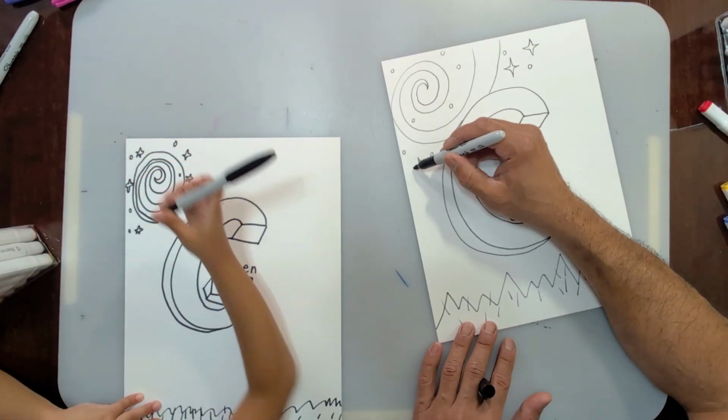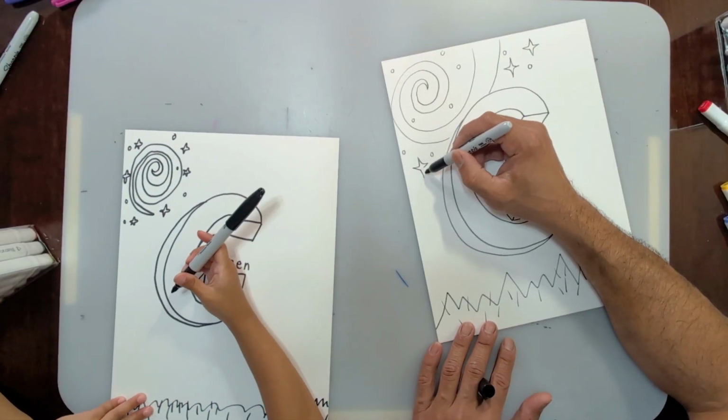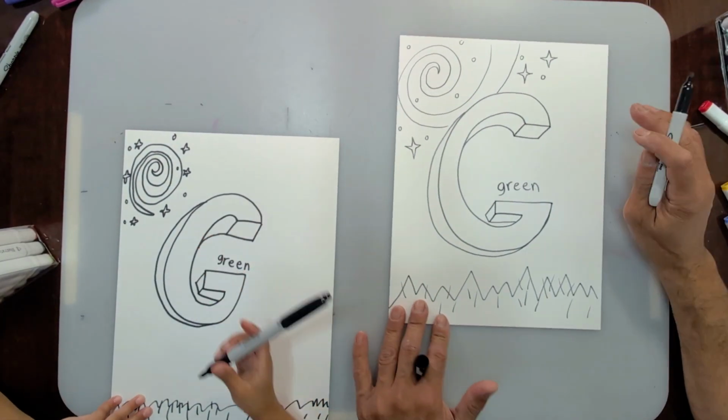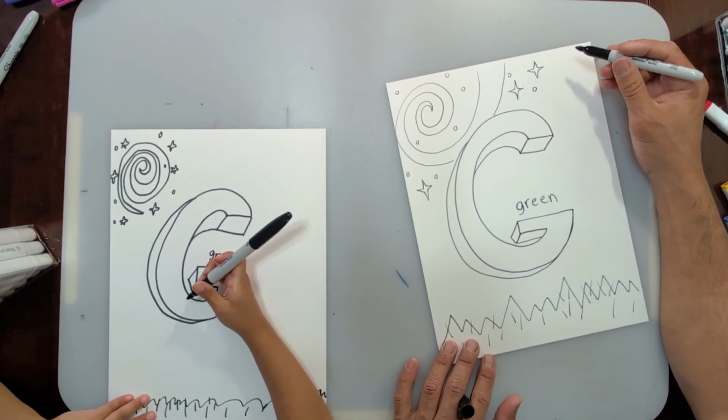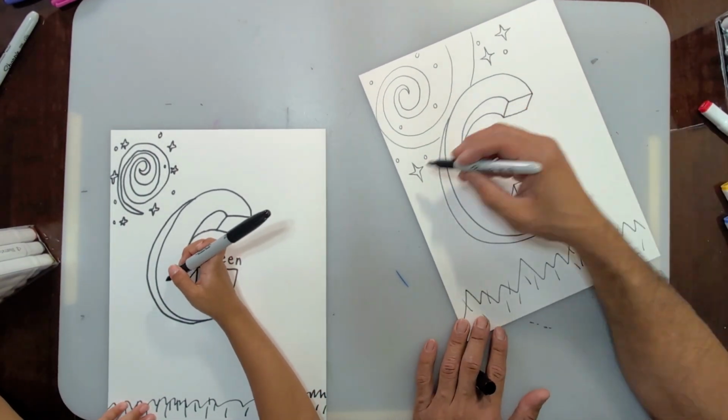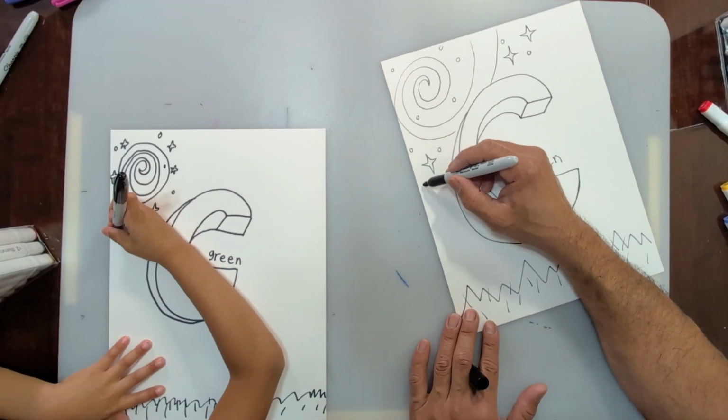Okay, just like that. Look at my Milky Way galaxy. Yep. Don't be scared. Cool. There you go. Okay, now we're going to leave it like that for now. So what is this? Galaxy. This is a galaxy. So we're going to write the word galaxy right here at the bottom.